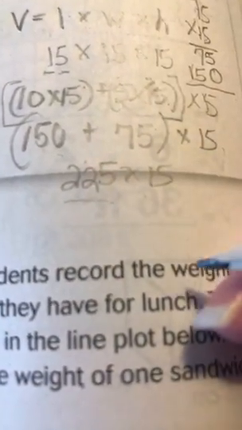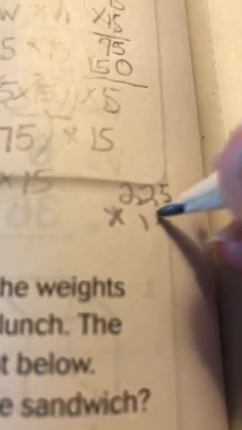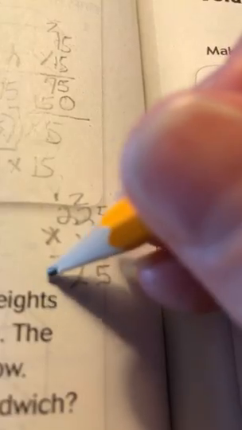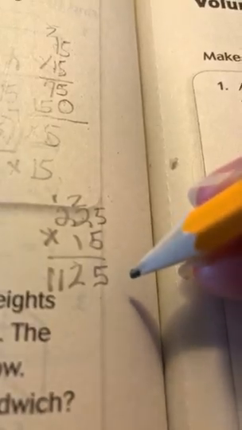So now I'm going to do 225 times 15. Again, I can do the 225 times 10 plus the 225 times 5. Or since we are in 5th grade and we should be fluent with our double digit multiplication, you can just do it as double digit multiplication. So 5 times 5 is 25. Carry my 2. 5 times 2 plus 2 more is 12. Regroup my 1. 5 times 2 plus 1 more is 11.